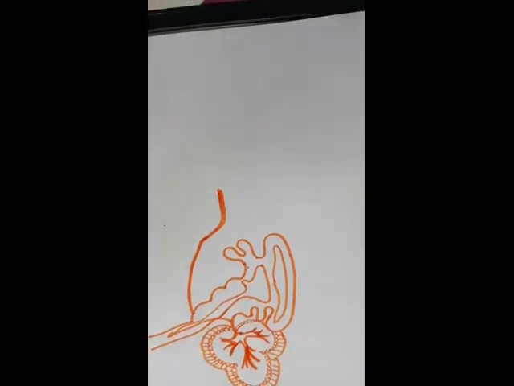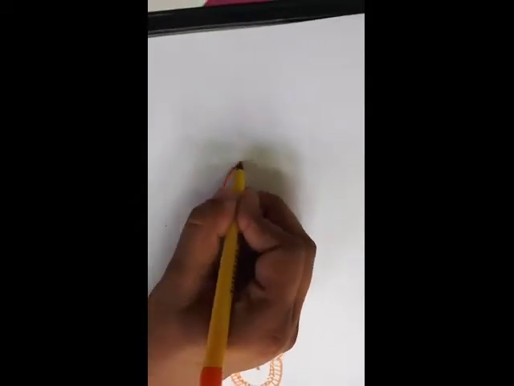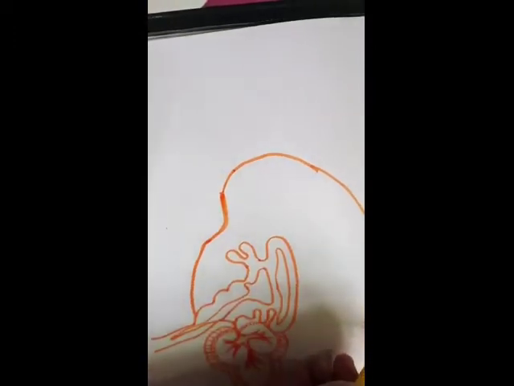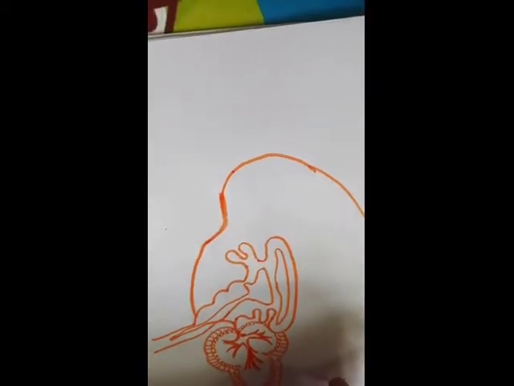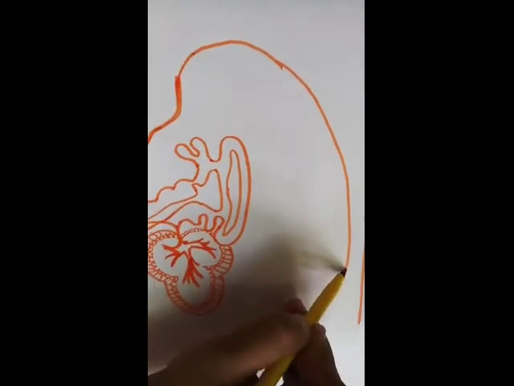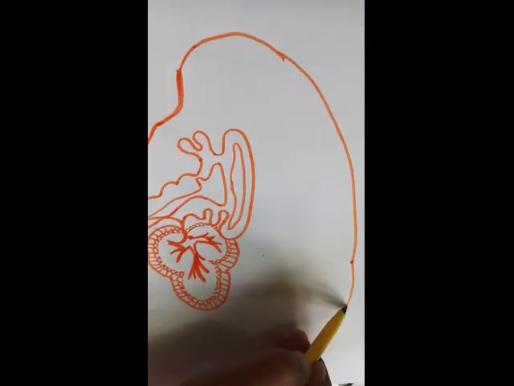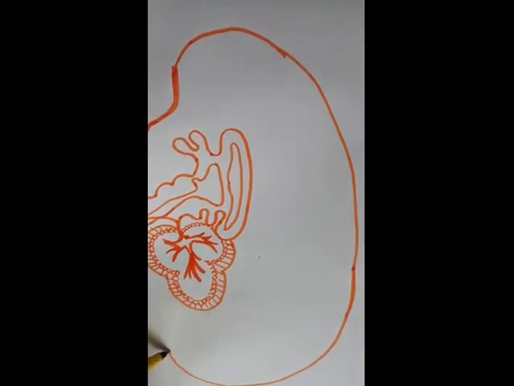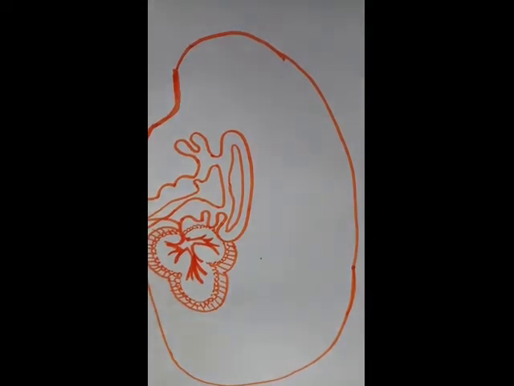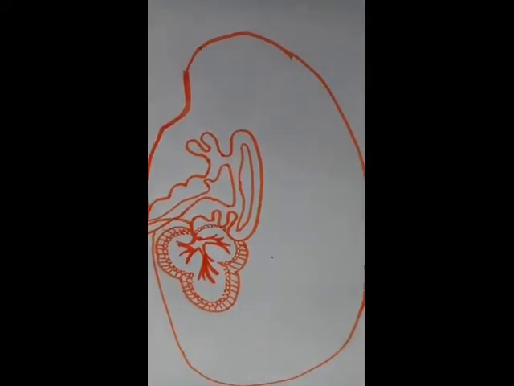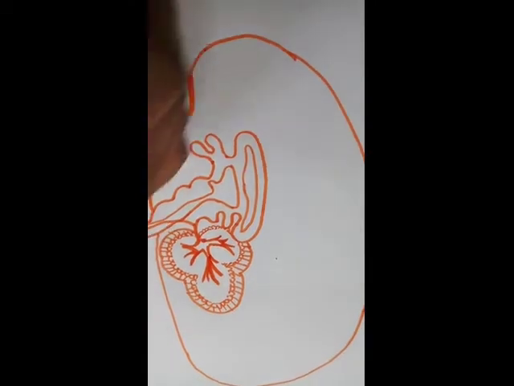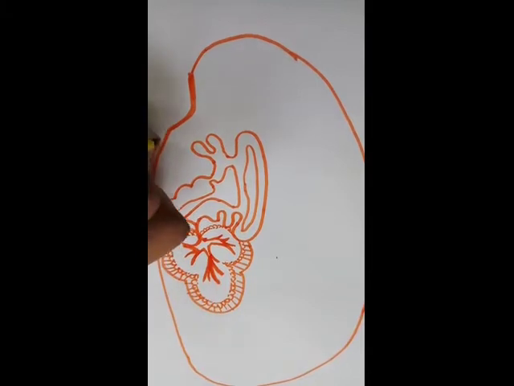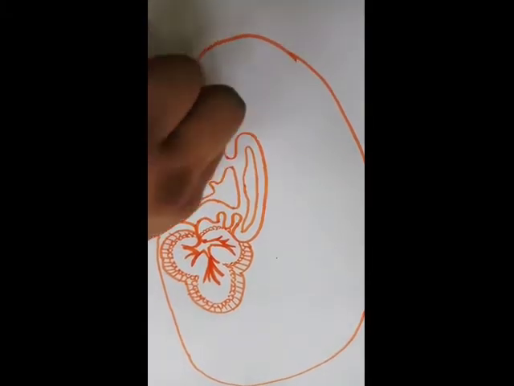Clear? And you're going to extend this point by making oval structure and completing till here. Like this. Is that clear to you? You're going to double the layers of the brain. These are your layers of the brain.